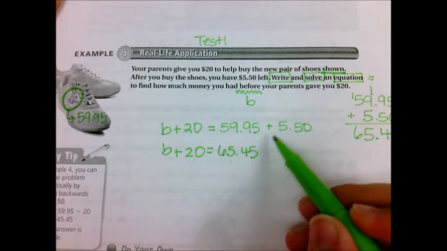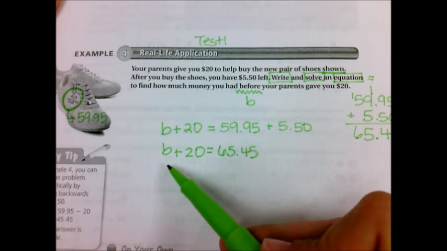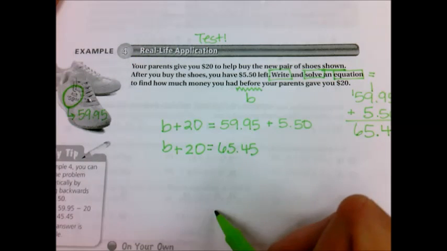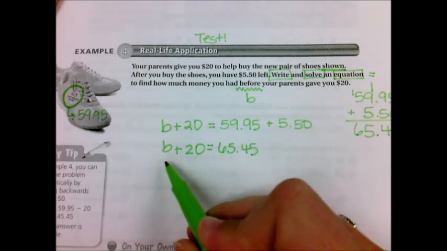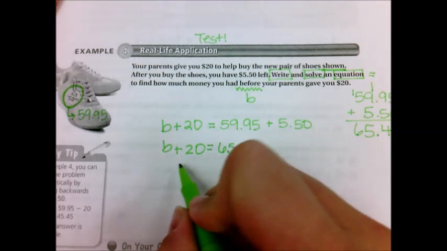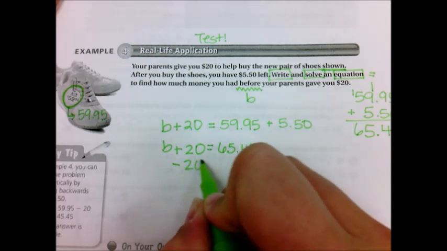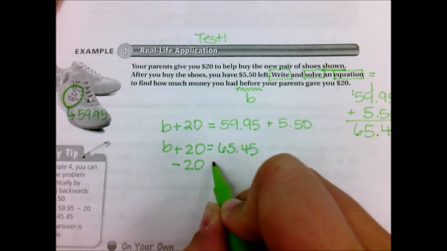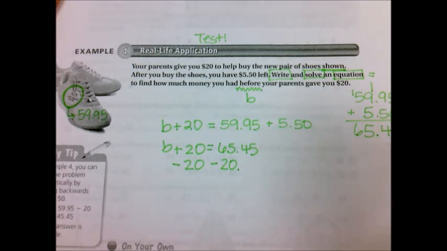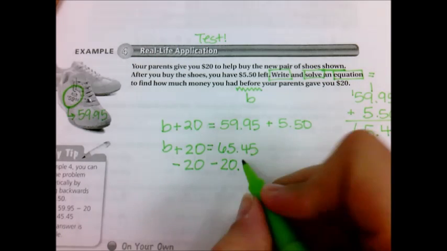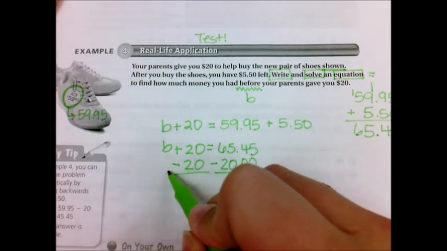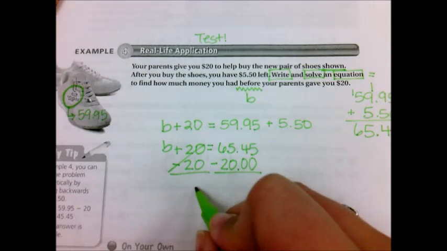That was simplifying. Now I'm going to solve. When I solve, I remember that my goal is to eventually down here have b equals something. I need b to be by itself, so I need to get rid of a plus 20, which means I'll use the inverse operation minus, and whatever I do to one side, I have to do to both. I need to be careful that I line up my decimal points. The decimal on a 20 would be there. My plus 20 and my minus 20 cancel out, and I'm left with b.